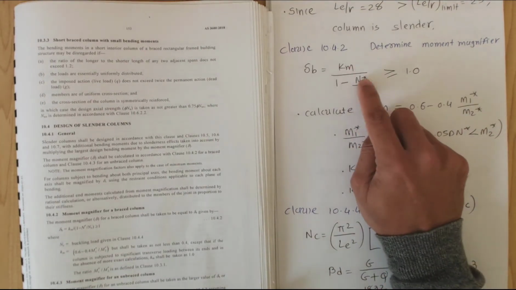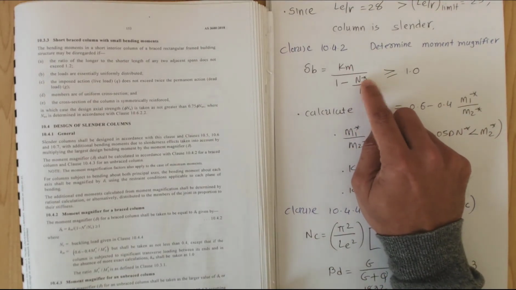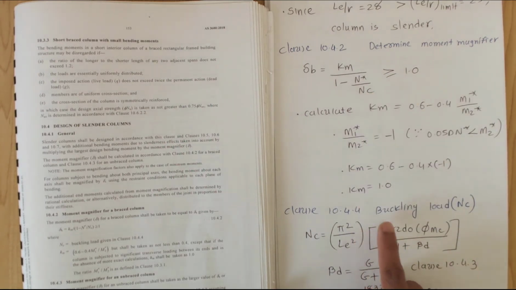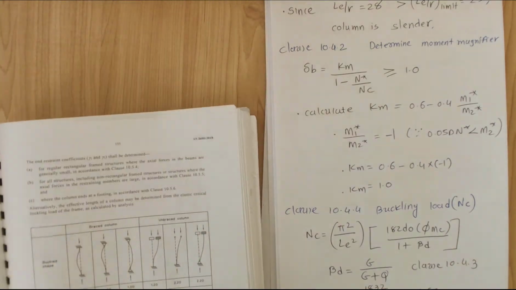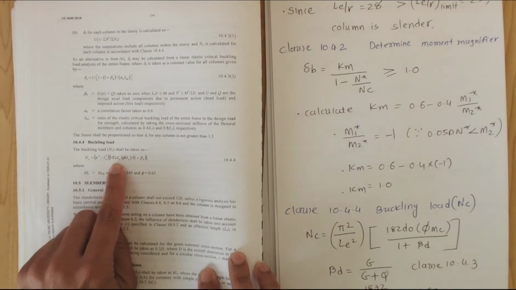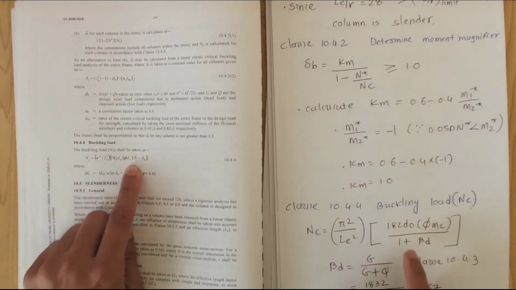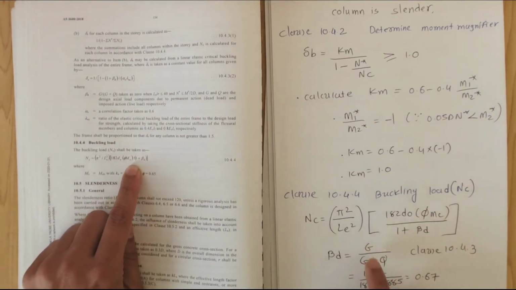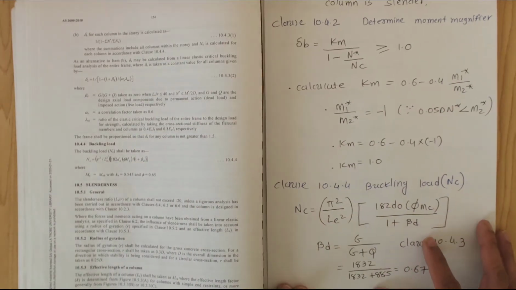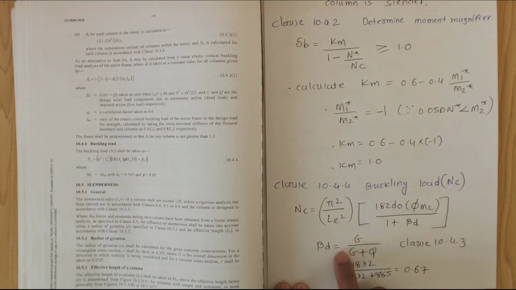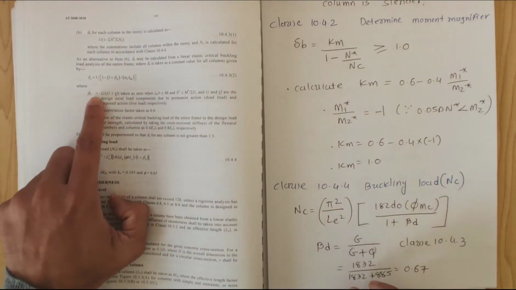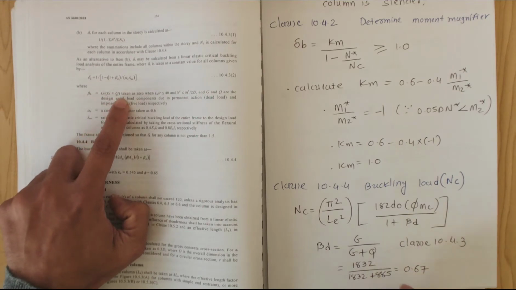So we found Km, we know N star the design axial load, and we are going to calculate the buckling load from clause 10.4.4. Just over the page here we can get this equation for buckling load. I have written this equation here. I am not reading it out, but let's find the parameters that we require to calculate the buckling load. So first, beta D is equal to G over G plus Q.